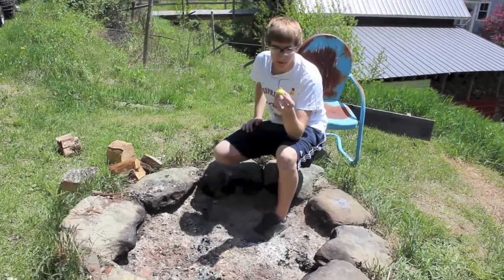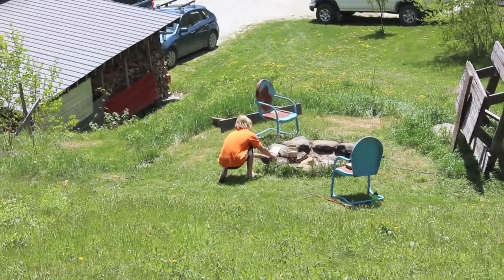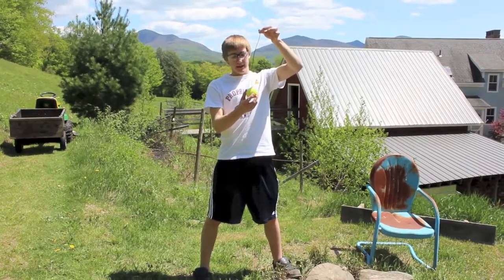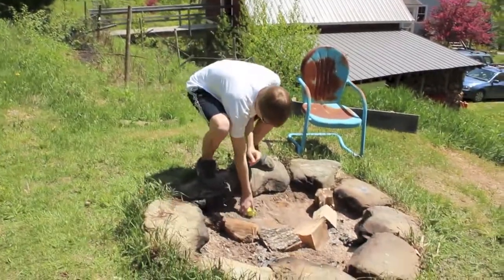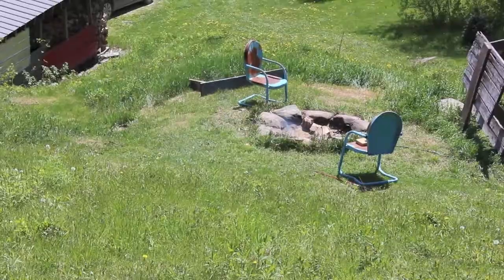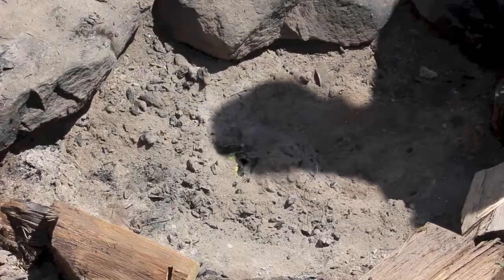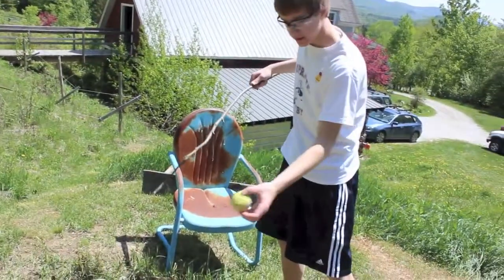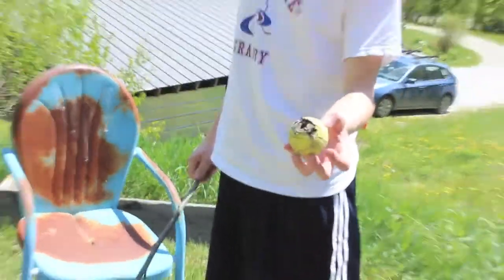So this is our first black powder vessel. We're going to throw it in the fire pit and light it and see what happens. For our next size up, we have a tennis ball filled with black powder, and we're going to light it and see what happens. Black powder explosions follow the path of least resistance, which is why our explosion went right at the top and shot a fireball about 30 feet into the air.